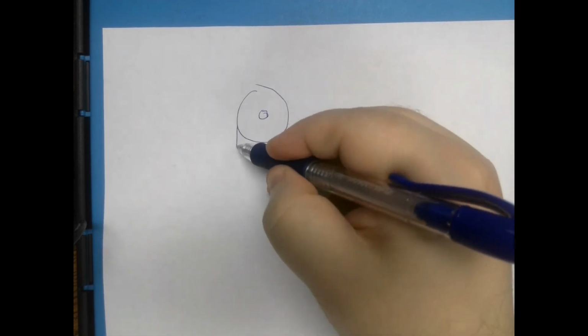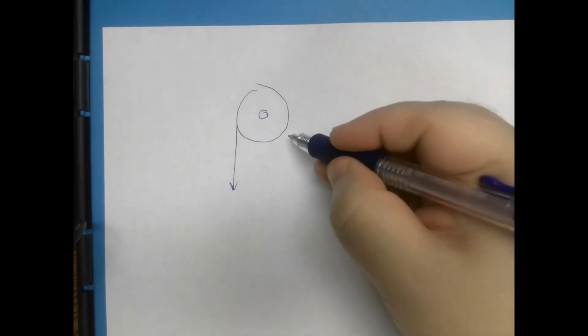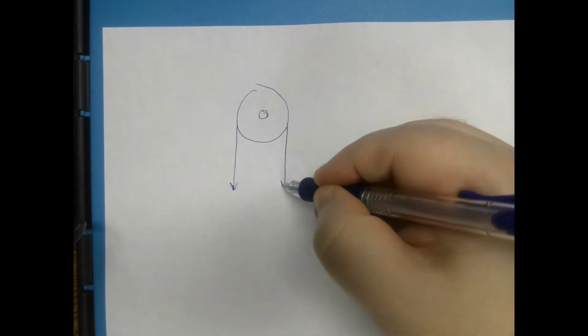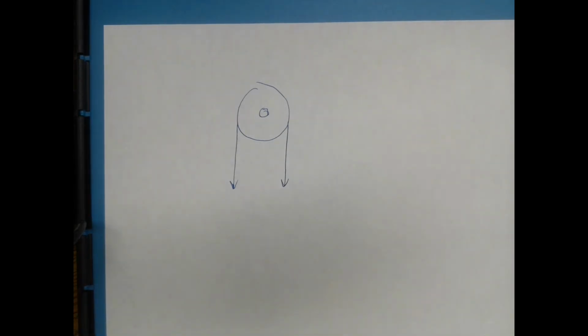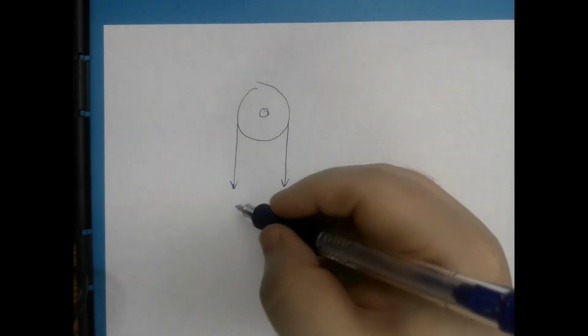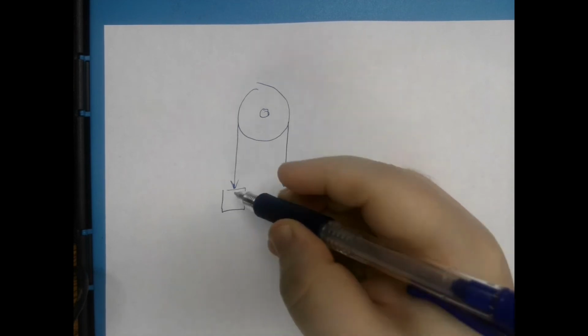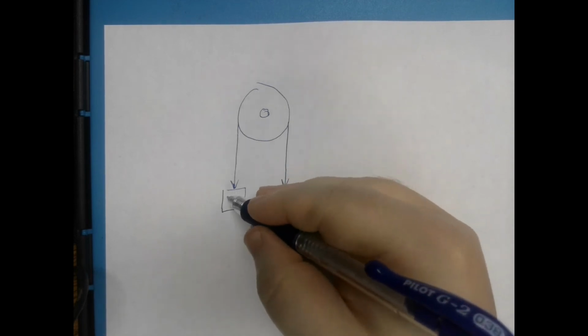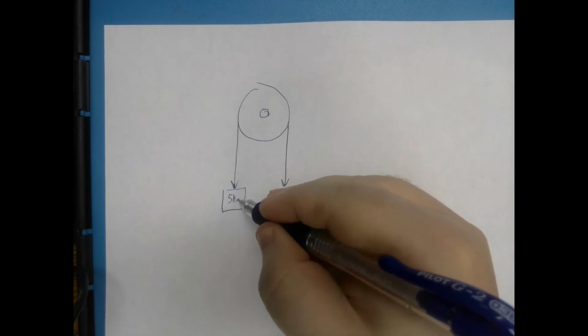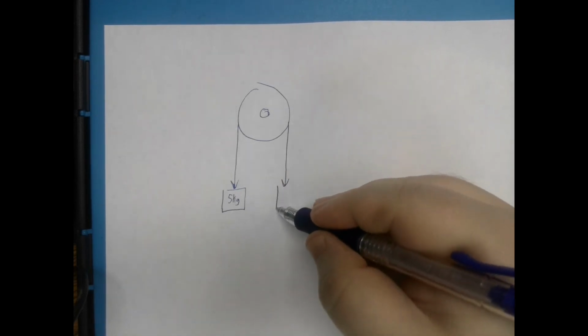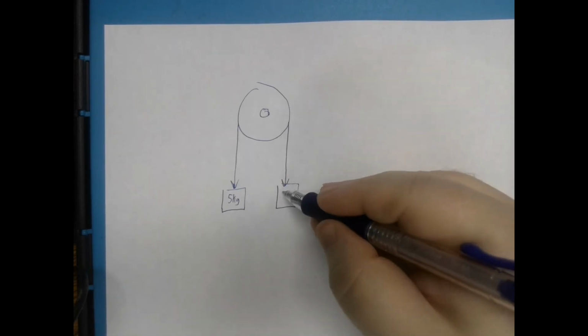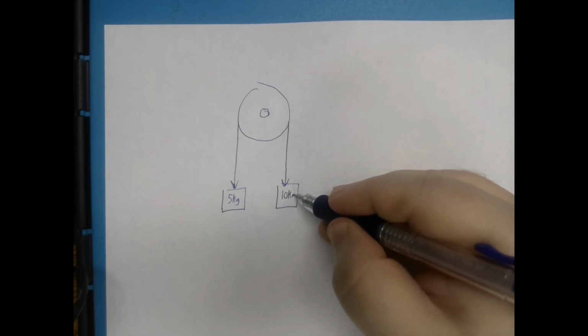So let's say we have a pulley. We have a rope on both sides, so the pulley will start rotating. And let's say that I put on this side a 5 kilogram block, and on this side I put a 10 kilogram block.